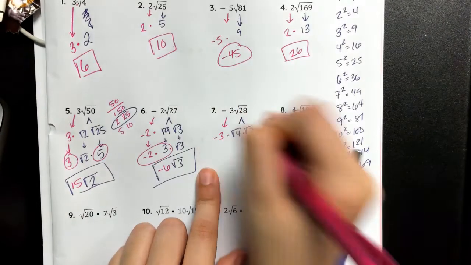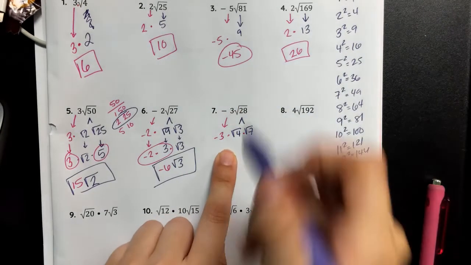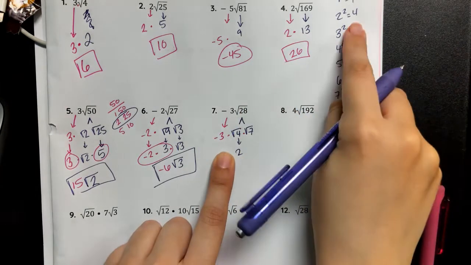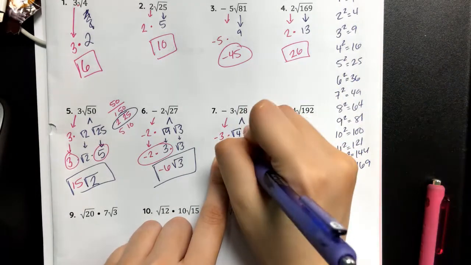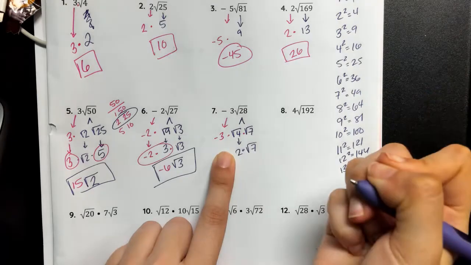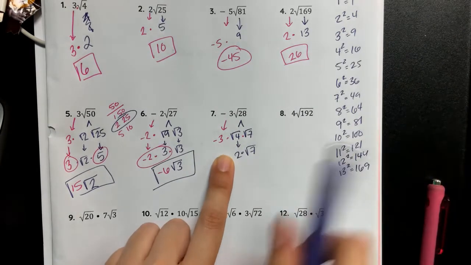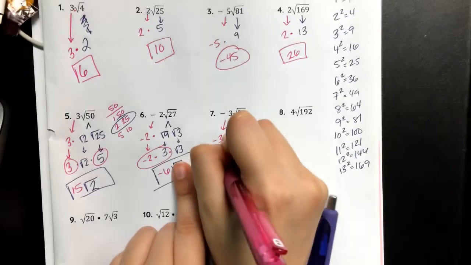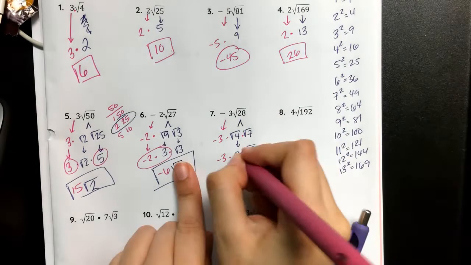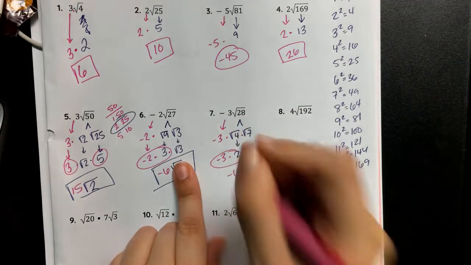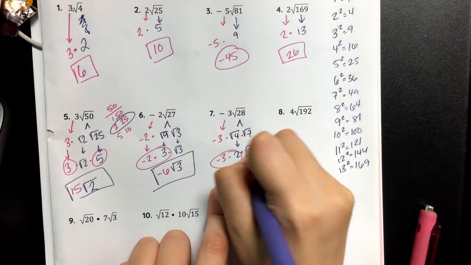And these are all being multiplied. Now, square root 4 just simplifies to whole number 2 because 4 is a perfect square. Square root 7 stays as square root 7. It is not a perfect square. Times negative 3. These will multiply to give you negative 6 square root 7.